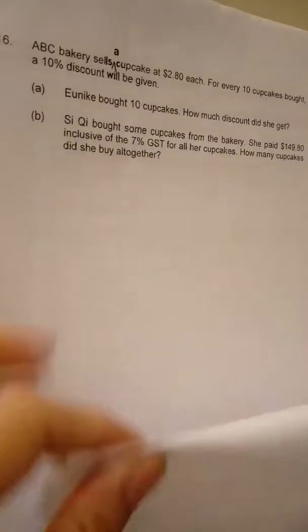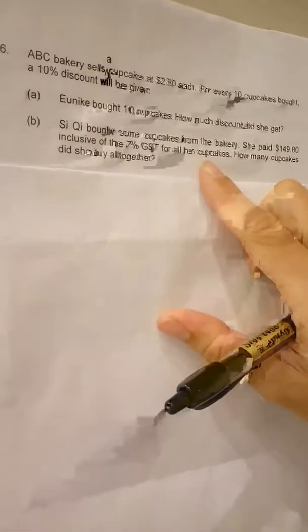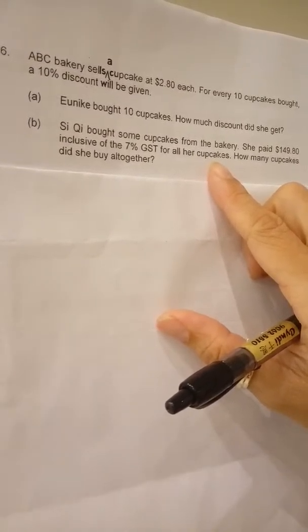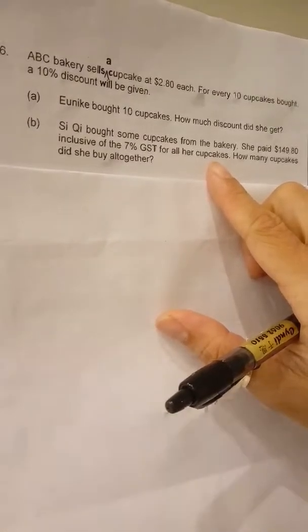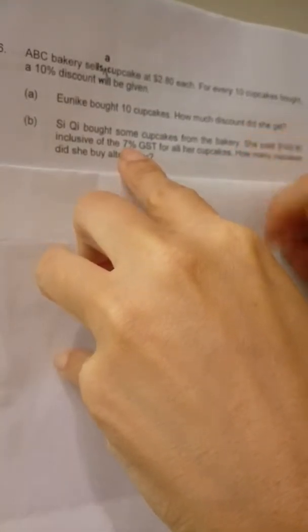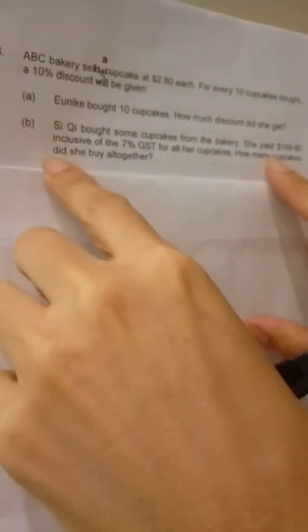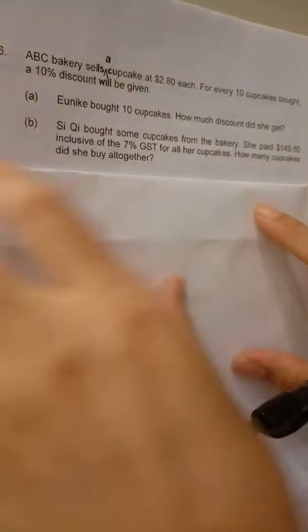Okay, part B. Suchi bought some cupcakes from the bakery. She paid $149.80 inclusive of GST. It means on top of the 100%, she paid another 7% of the total. How many cupcakes did she buy altogether?